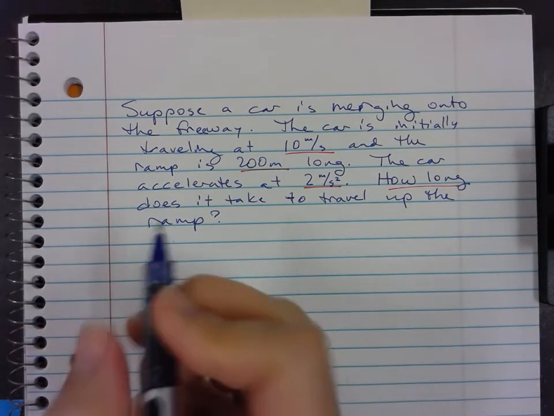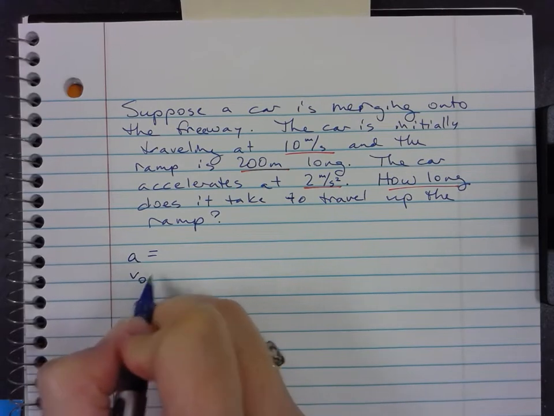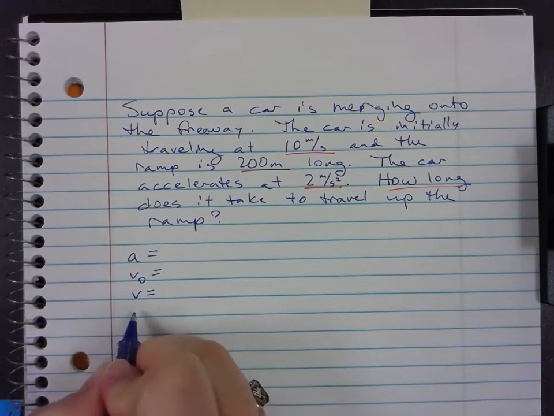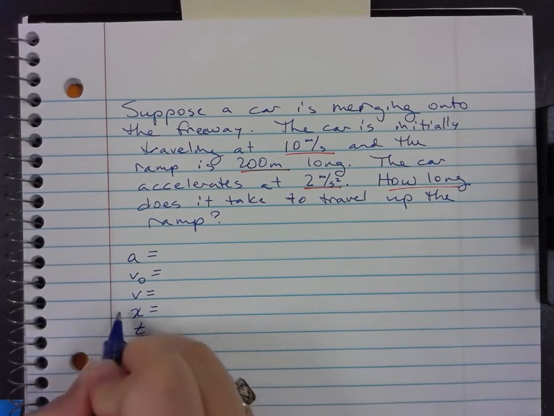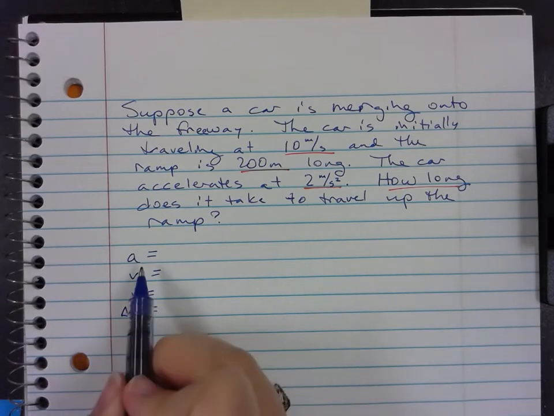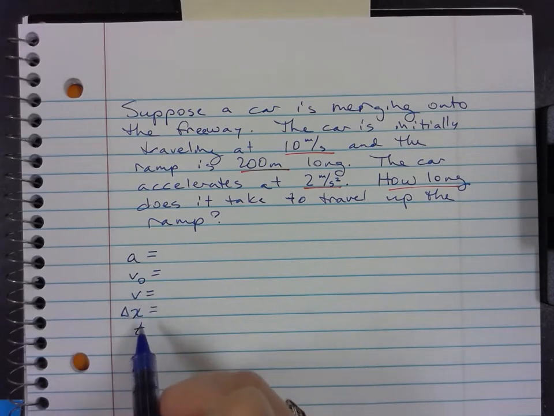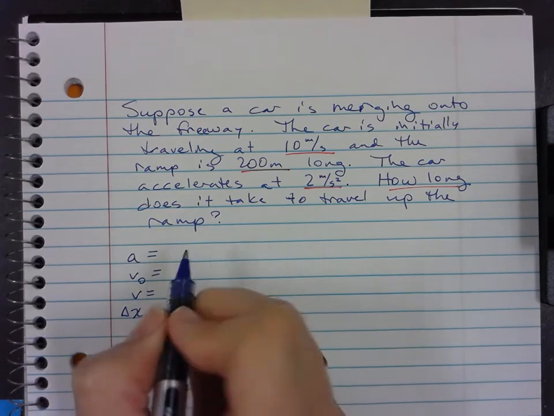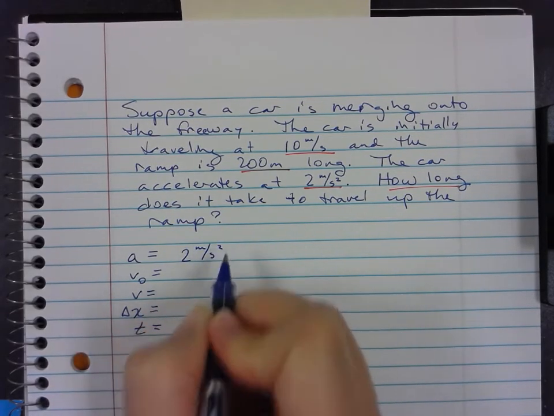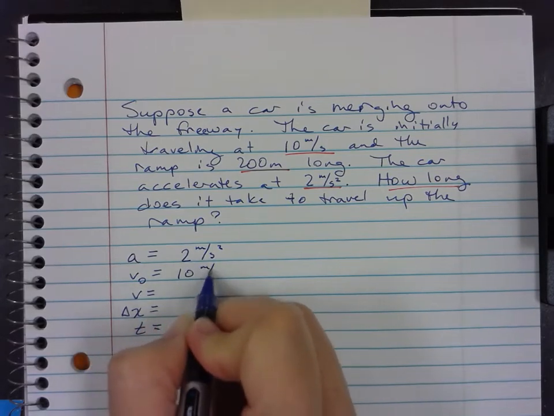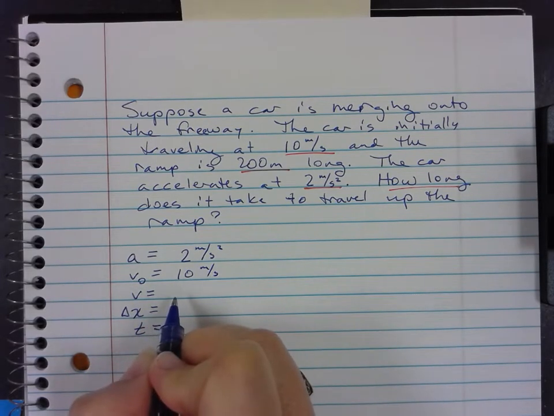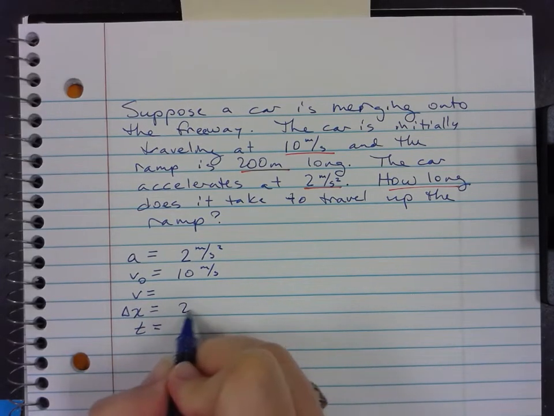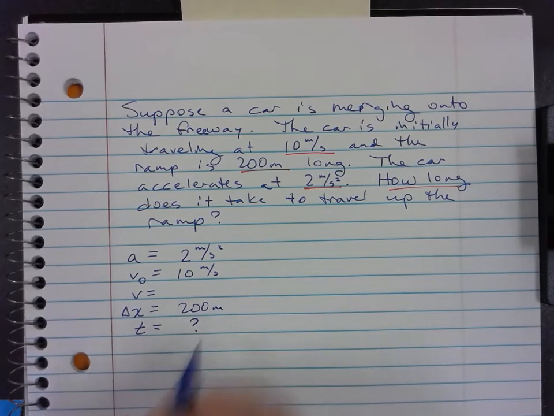So there are 5 total variables: a, v naught, v, delta x, and t. So acceleration, initial velocity, final velocity, displacement, and time interval. We know the acceleration is 2 meters per second squared. We know the initial velocity. We don't know the final velocity. We do know the displacement, and we're asked to solve for time.